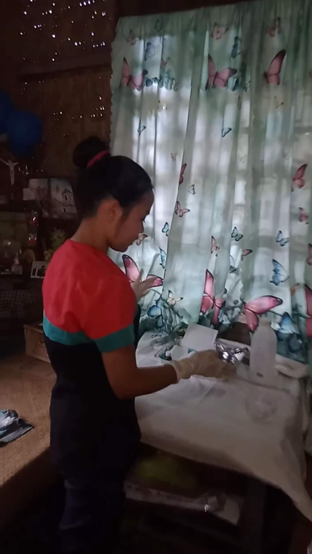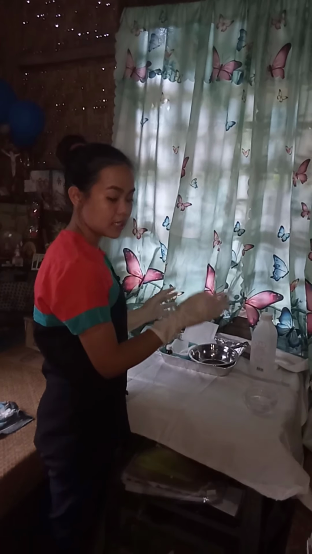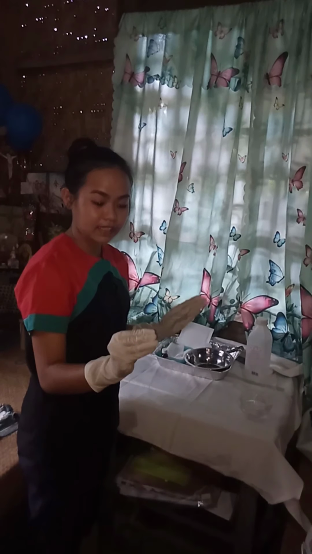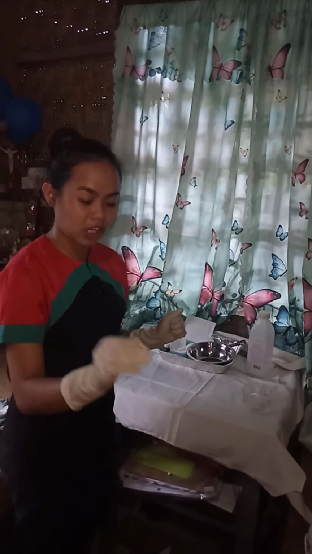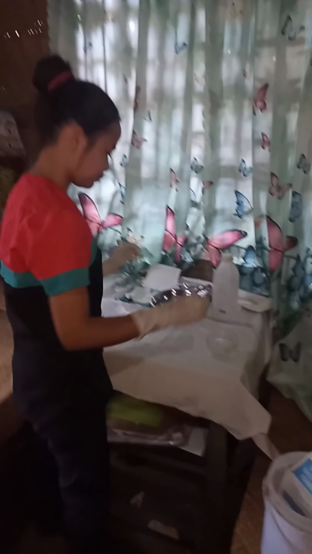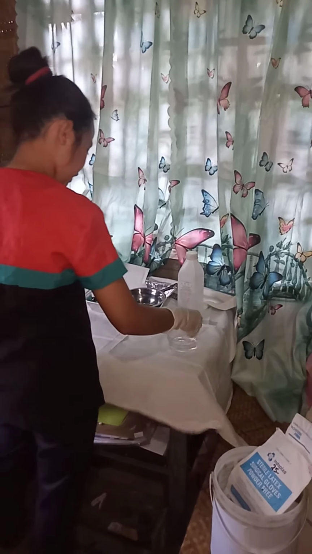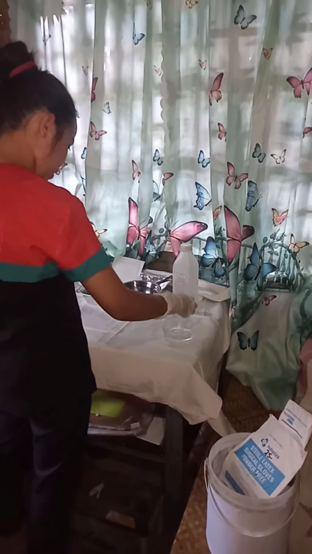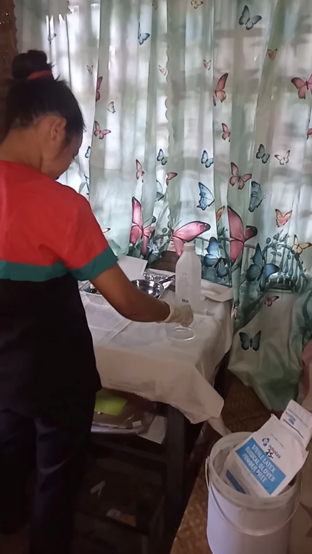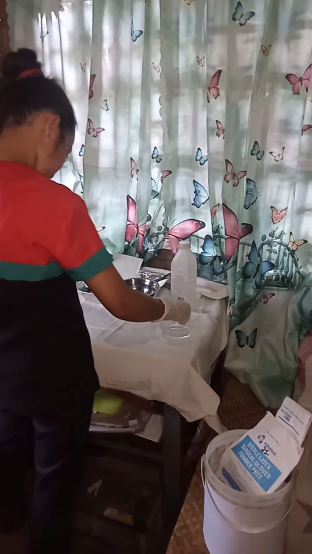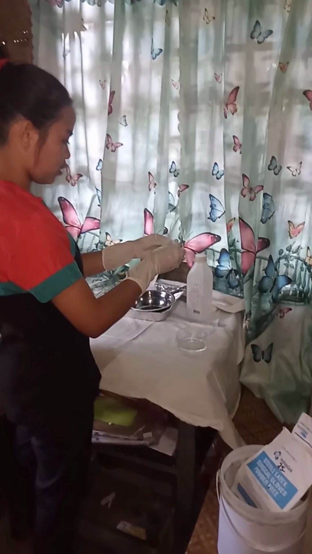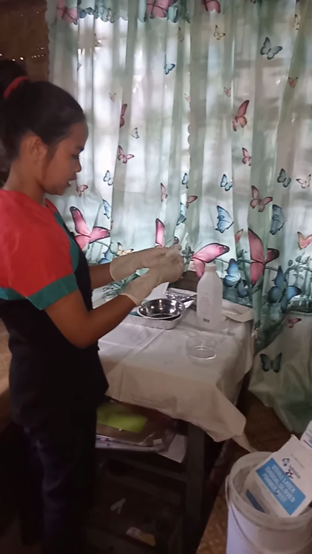Then after that, it is the time to apply this moist fine mesh gauze directly onto the wound as a contact layer. We need to squeeze it, then open it.